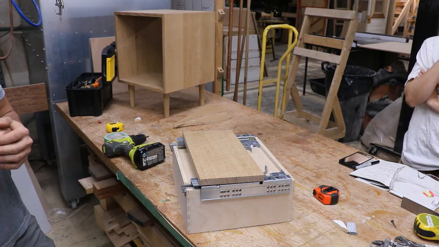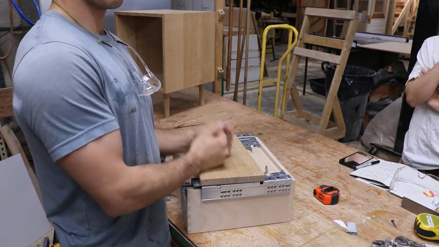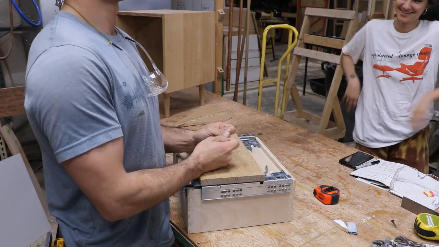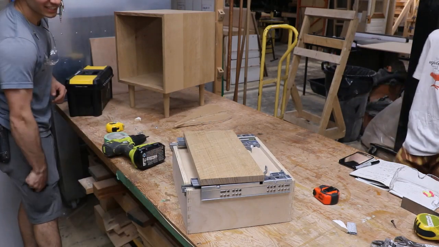Oh, so it's all of that again. Yeah, smaller scale. Much smaller scale. Okay. Here we go again. I thought we were done.